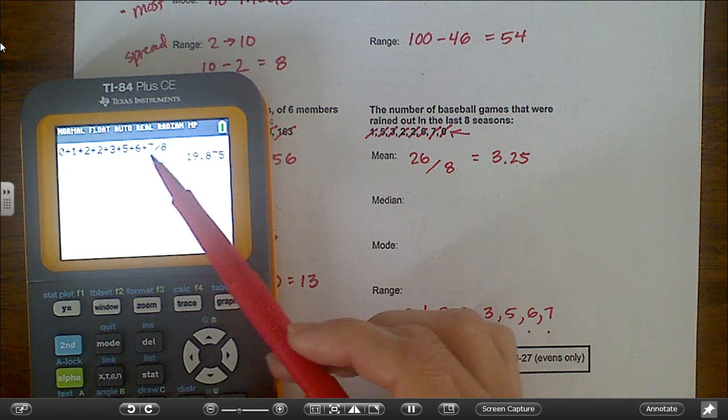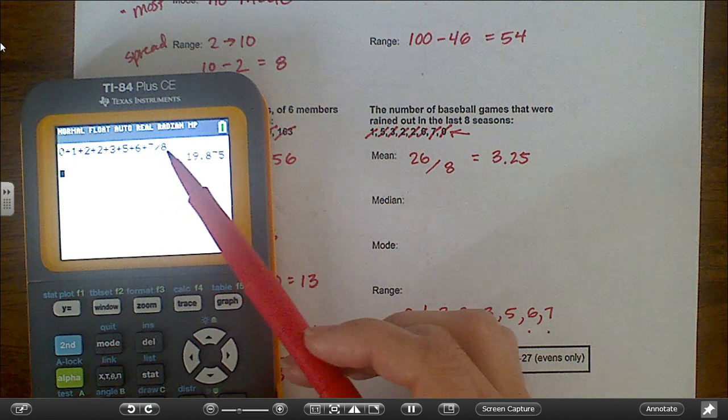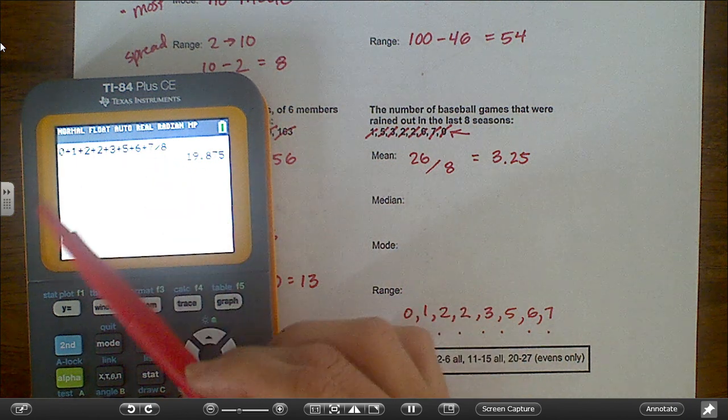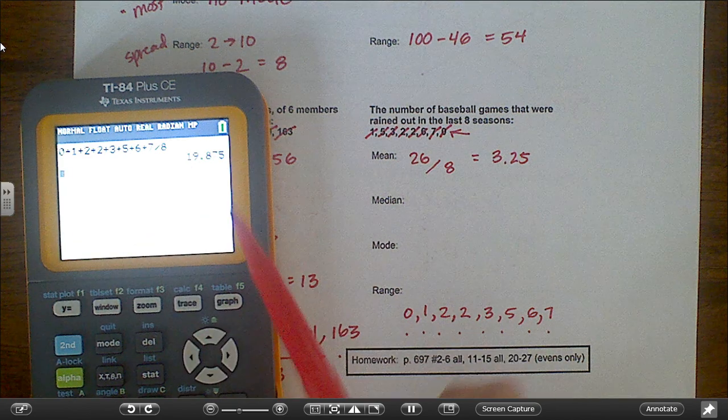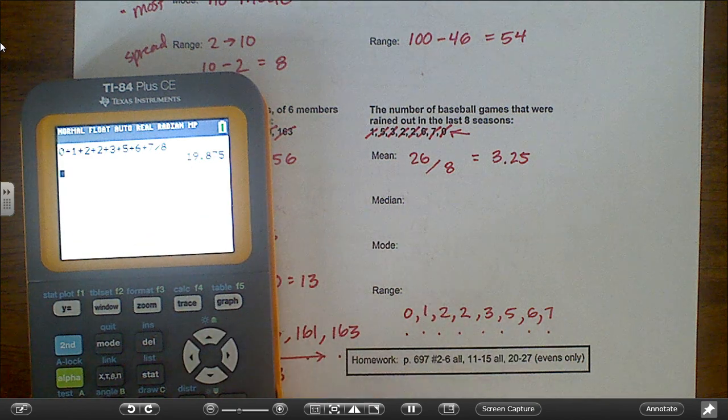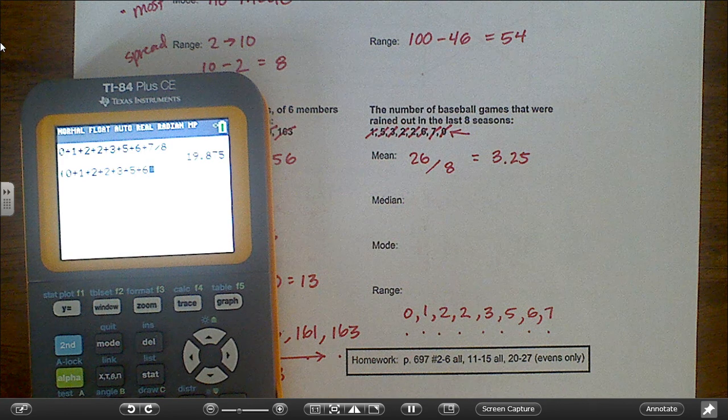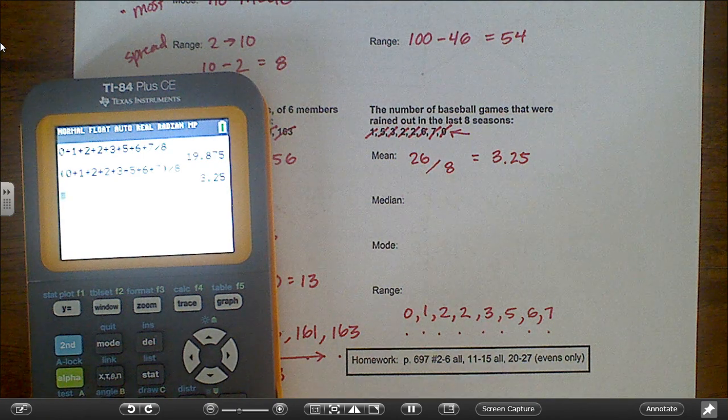So what it did was it took 7 and divided it by 8, and then added all the rest of these numbers to it. So what you needed to have done is either put the top in parentheses, 3 plus 5 plus 6 plus 7 in your parentheses, then divide by 8, or get 0 plus 1, and again, you don't need the 0, but you do for the data point, 3 plus 5 plus 6 plus 7, hit enter, and then divide by 8.